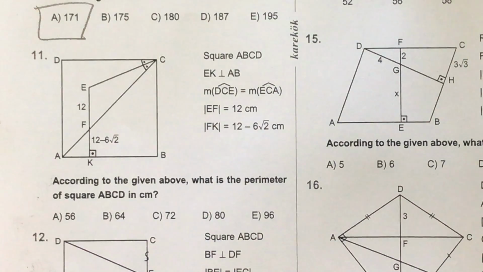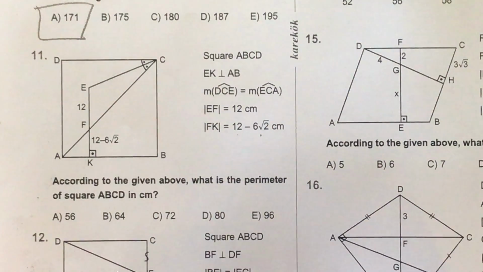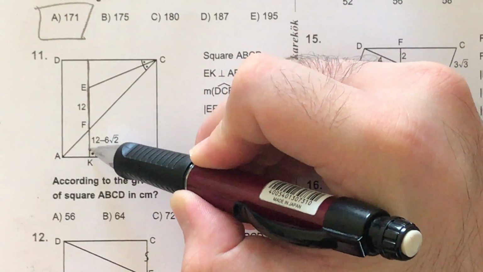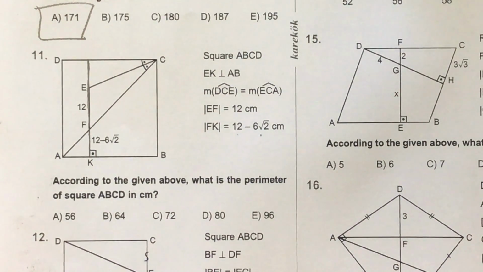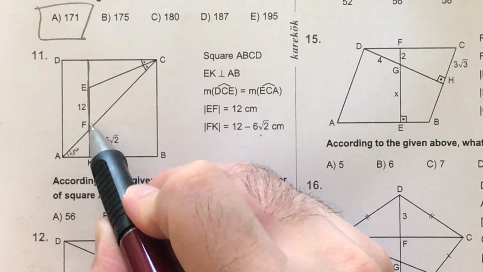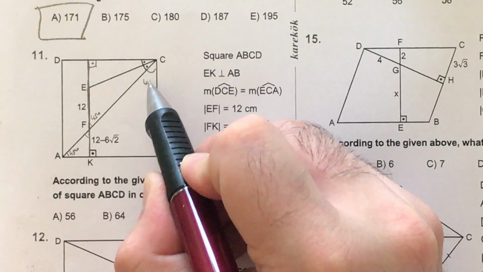Okay, let's look at here. FK is 12 minus 6 root 2, EF is 12, and I don't know much. Okay, let me extend this one. And the angle here is 45, so it is 45. This is 90, and this is 45 as well.